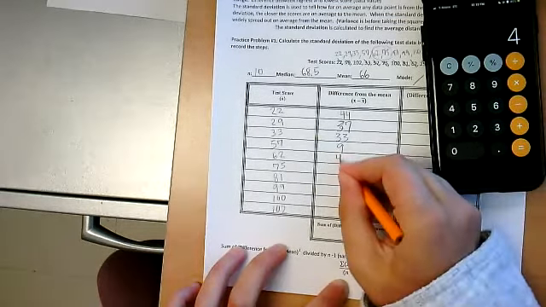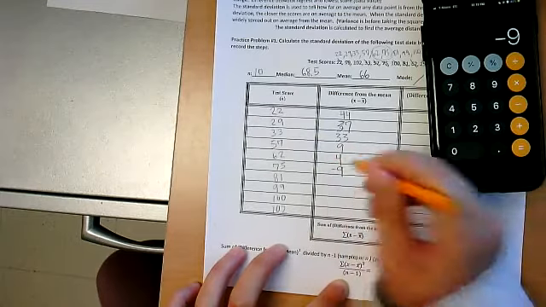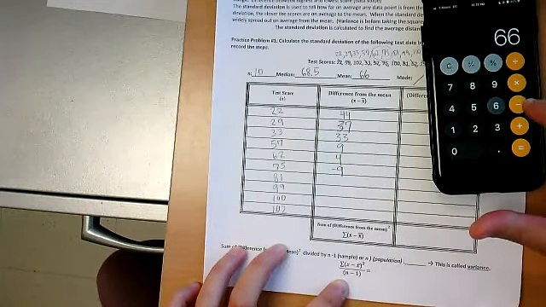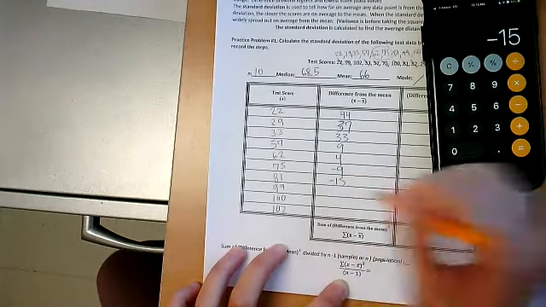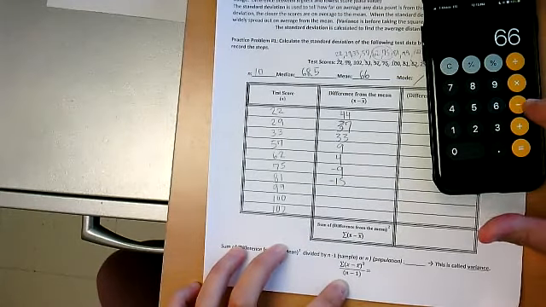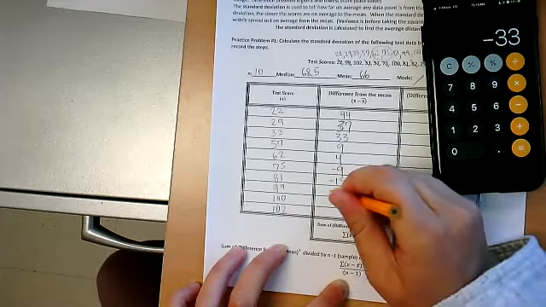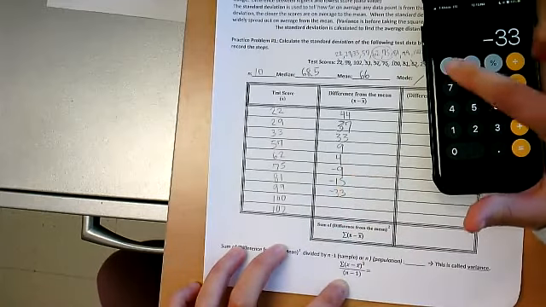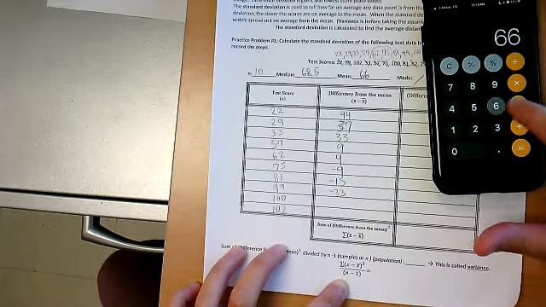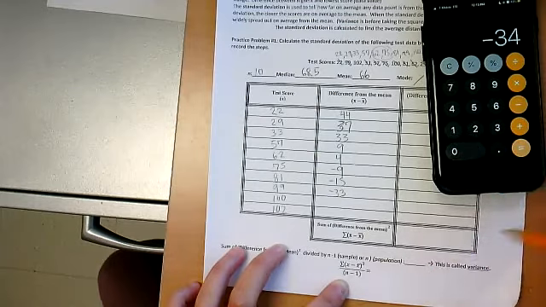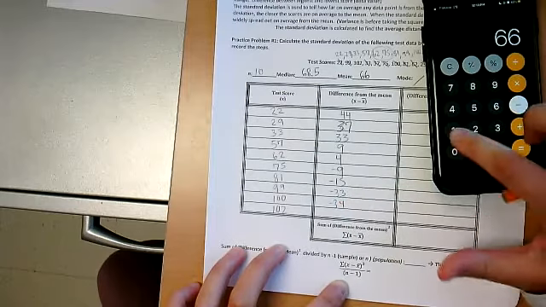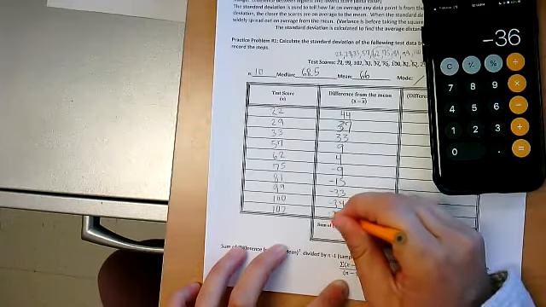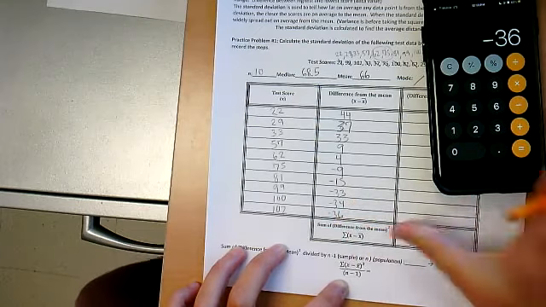Now I'm going to start getting some negative numbers. 66 minus 75 is negative 9. 66 minus 81, negative 15. 66 minus 99. So I'm going through these kind of fast, guys, so if you need to pause and do them, you can. 66 minus 100, negative 34, and then 66 minus 102, which is negative 36. So that's the difference from our mean.